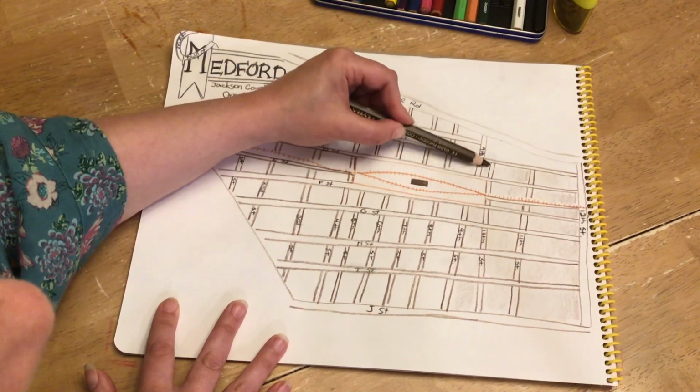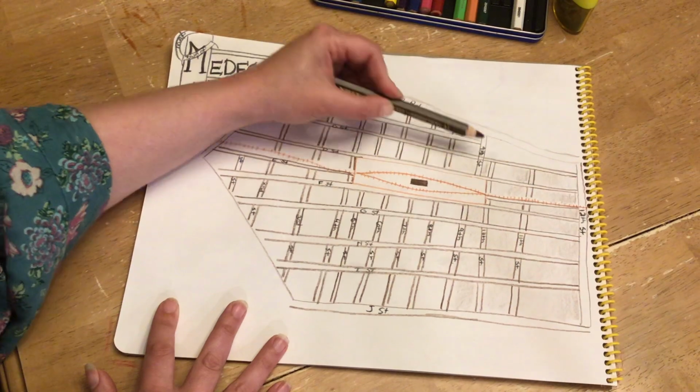Not going to shade in the railroad depot because it was its own special land.